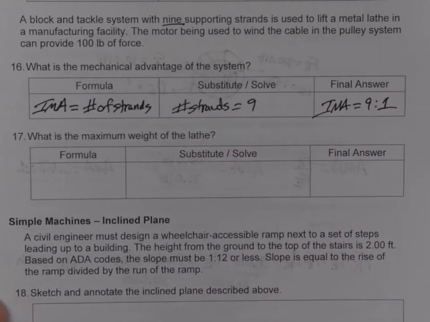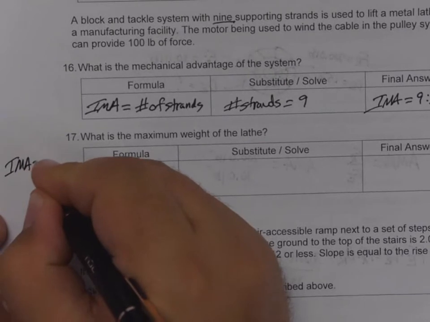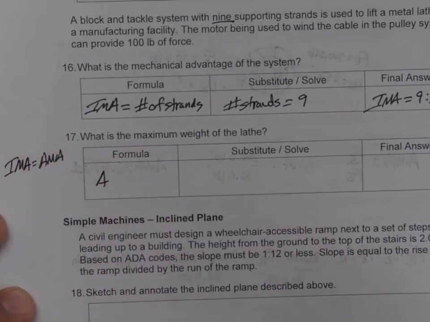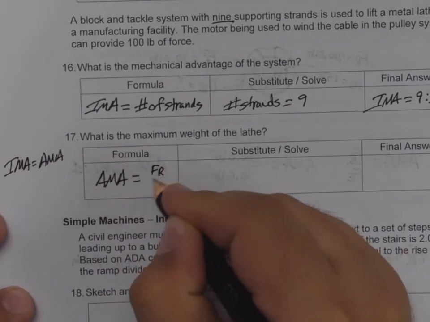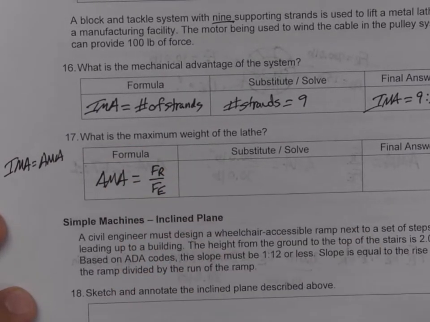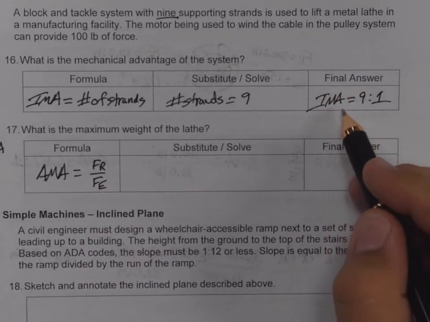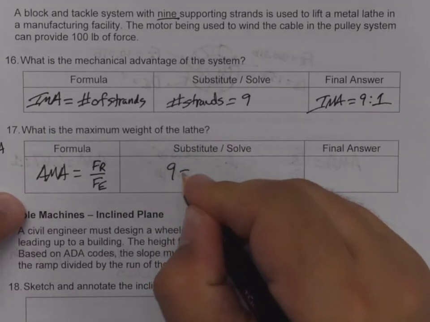Number 17, they want to know the maximum weight of the lathe. Again, it's the same scenario: IMA is equal to AMA. So when we plug this in, the AMA is equal to the resistance force over the effort force. Since IMA and AMA are the same thing, I'm going to plug 9 in for the AMA.